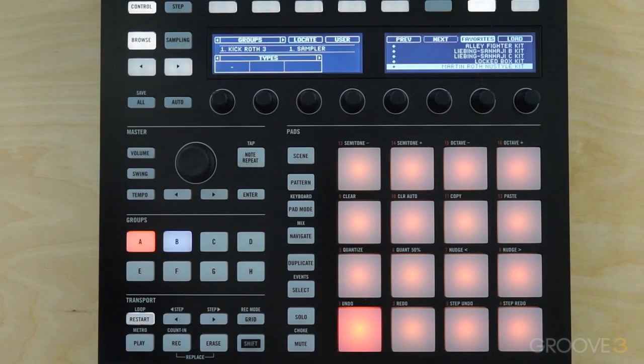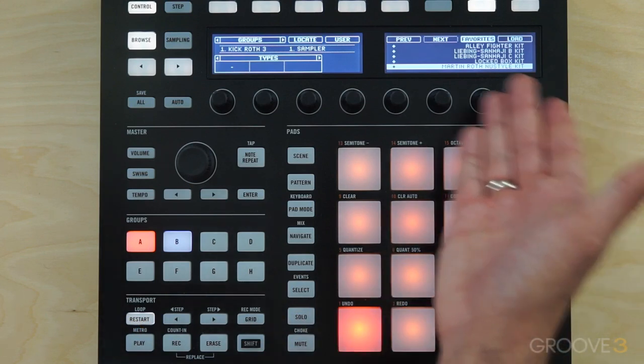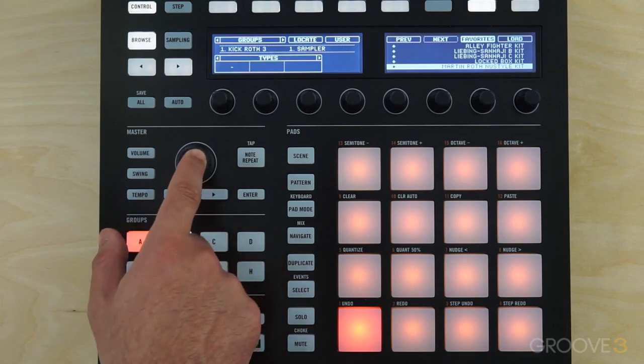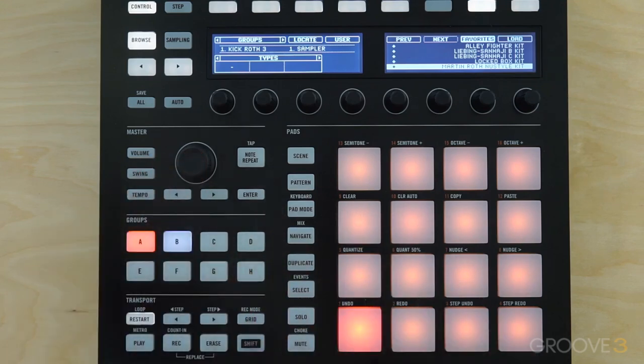So in this video, we're going to double down on pattern modes and pattern arrangement. And to start off with, I've loaded this kit here by Martin Roth called the New Style Kit. And the neat thing about this kit is how many patterns are programmed to it. And it also sounds really good.